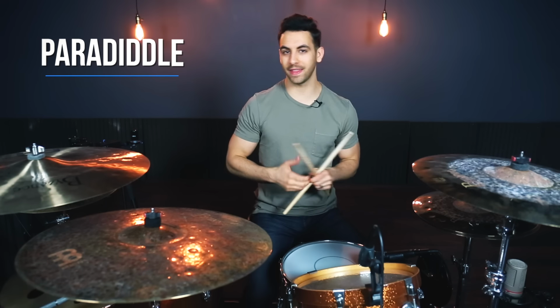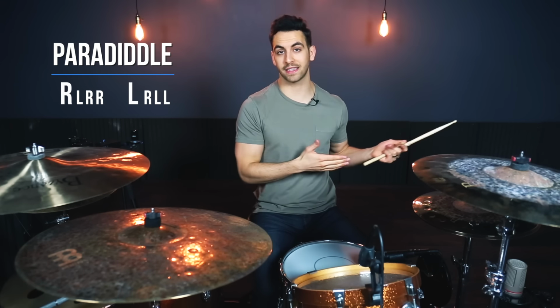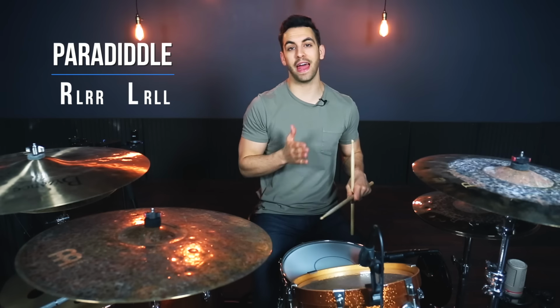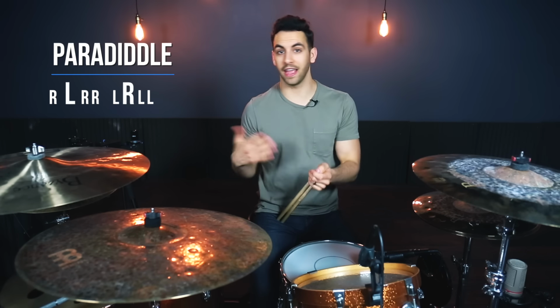So that's a great rudiment that we can have a lot of fun with, but what happens when we start experimenting with accents? So if we shift that accent note over by 1, so now it's on the second left and the second right, this can start to sound really interesting and unique.